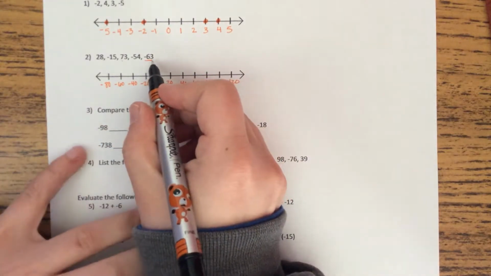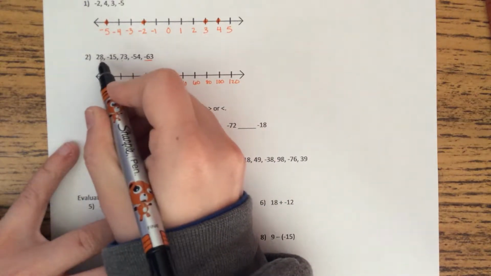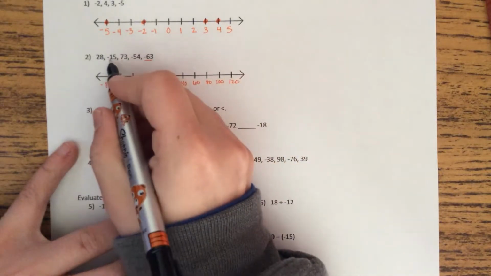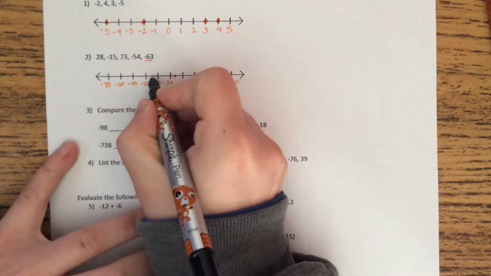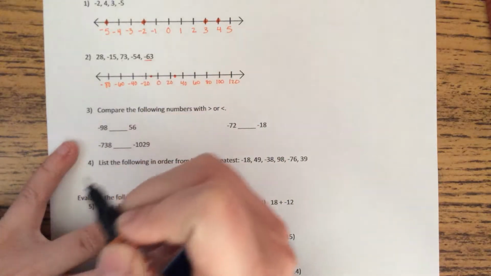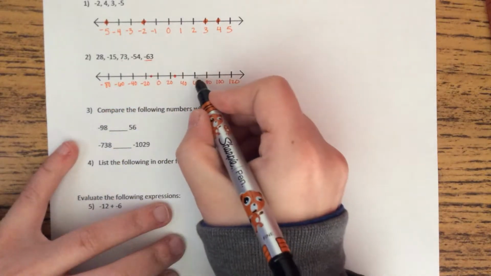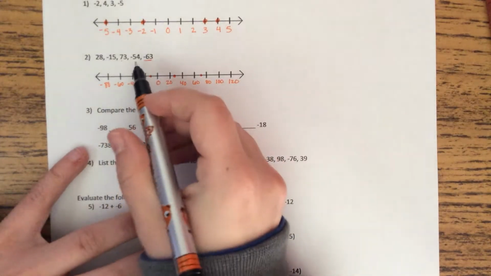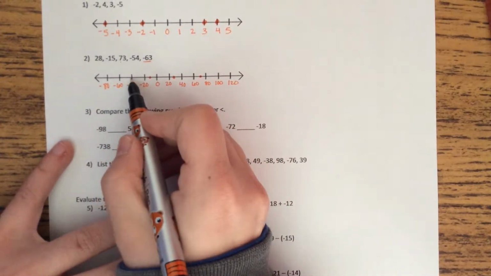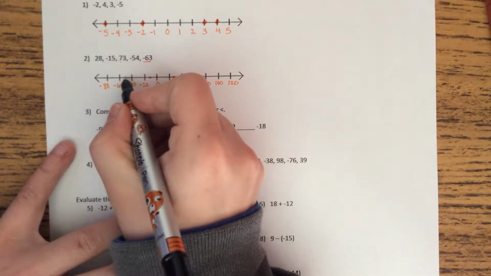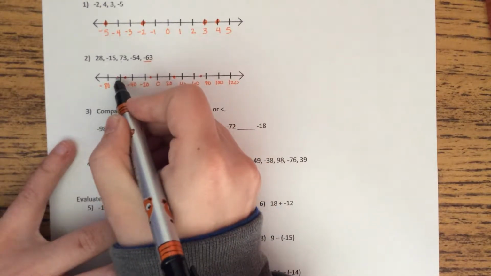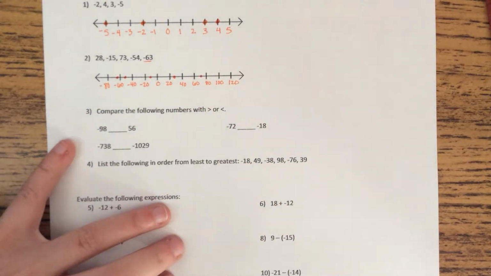So I'm going to start with plotting -63. Or actually I'm going to start at 28 because that makes more sense. 28 is a little bit just past the 20, not quite halfway. -15 is before the -20 because it's between 0 and -20. 73 is between 60 and 80. It's a little bit past halfway because halfway would be 70, so a little bit past would be 73. -54 would be between -40 and -60, so it's going to be a little bit closer to -60. And -63 would be right after -60, towards that -80.